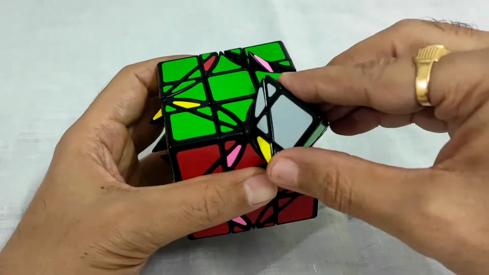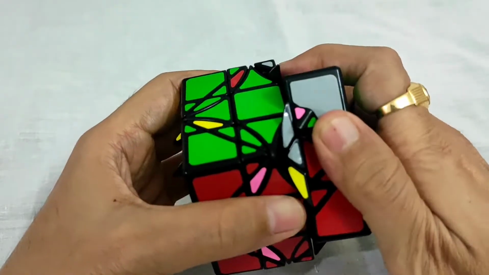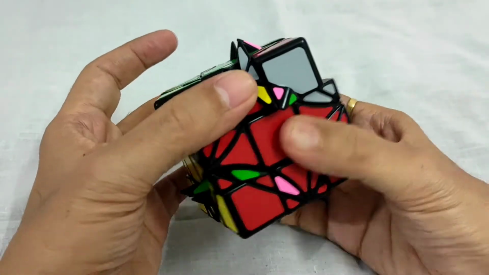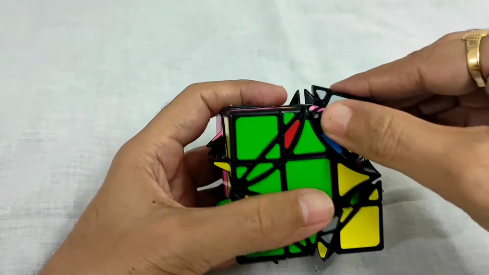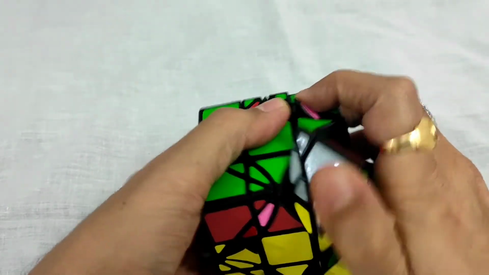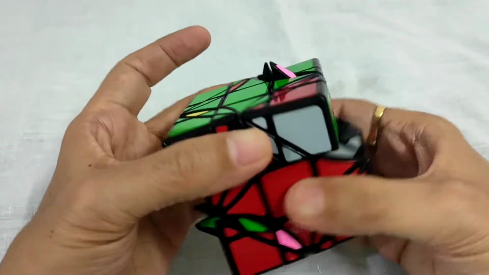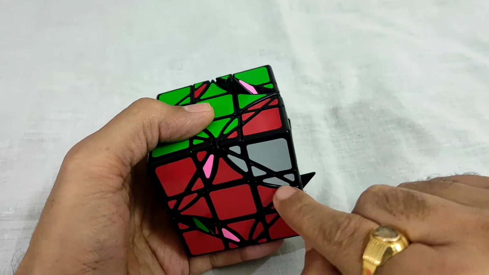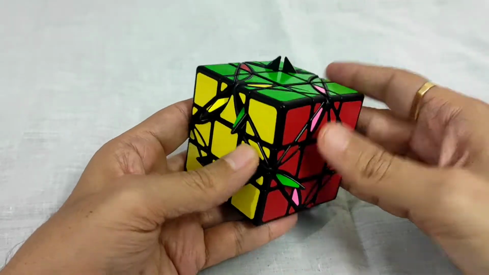Okay, so up, up, down, down, and then move this tool here, and again up, down, up, down, and back. So this is placed, and this is also placed.